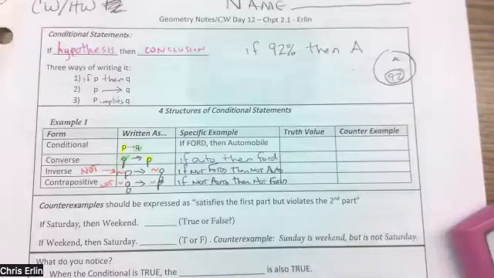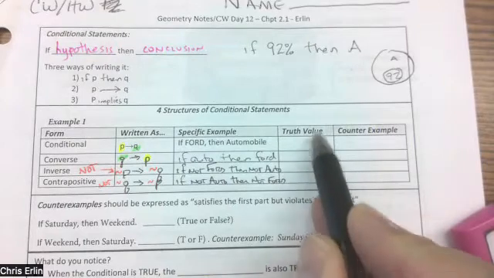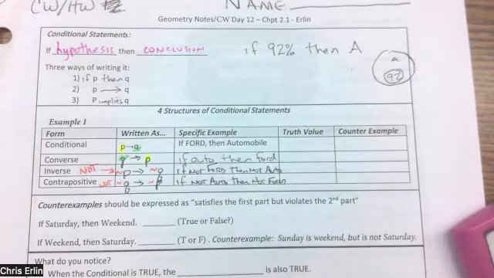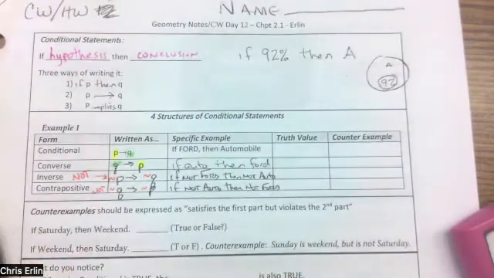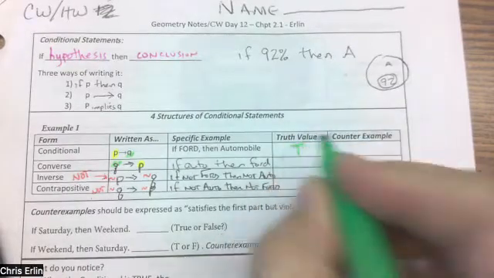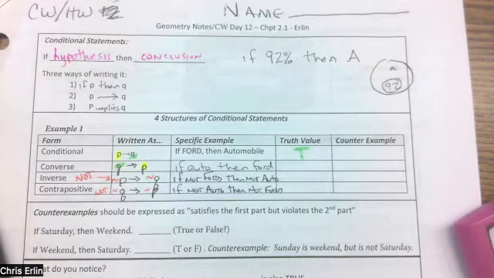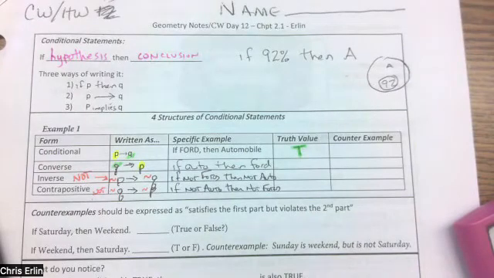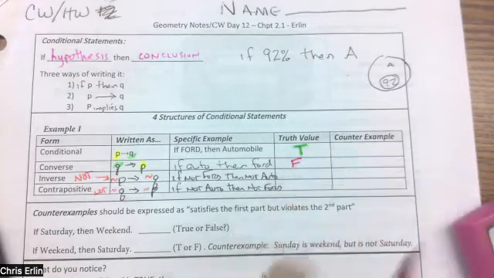So let's take a look for a moment at the truth value. In other words, what is it that I can say about this phrase? We agreed that if it's Ford, then it's an automobile. That's what we're talking about. So let's put a T there. We'll make it green because we like green. Okay, because that's a good thing. Now, if it's an automobile, then it's a Ford. True or false? False. So I'm going to write with a little magenta. It's kind of red-like.